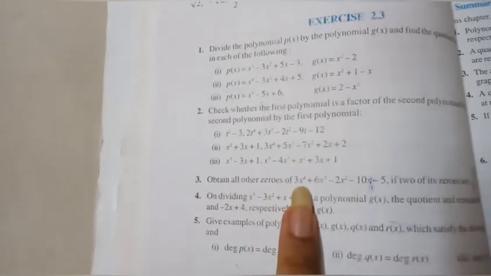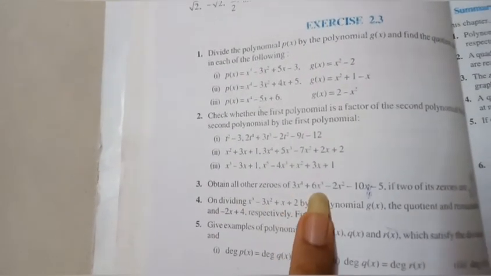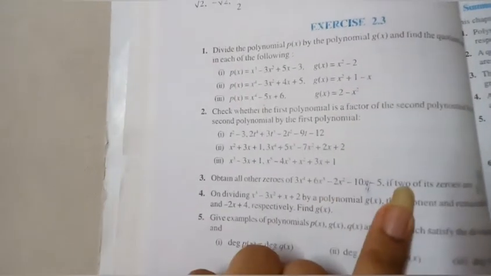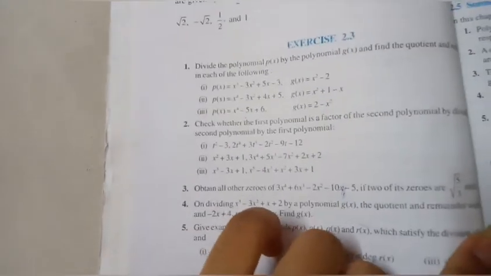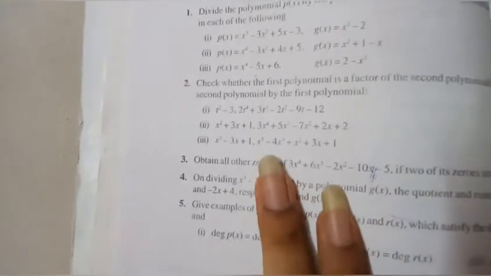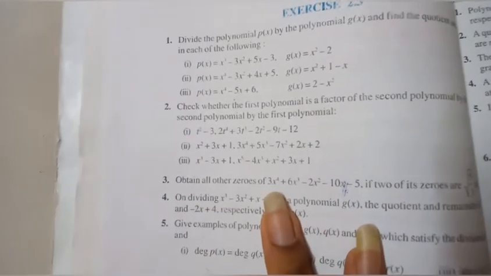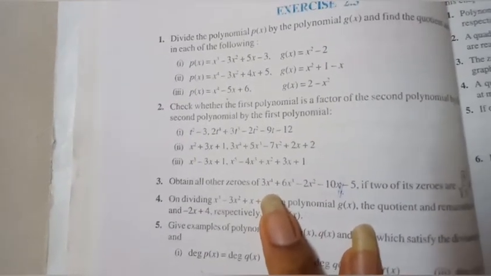In this it says obtain all other zeros of 3x^4 + 6x^3 - 2x^2 - 10x - 5, if two of its zeros are root 5 upon root 3 and minus root 5 upon root 3. Now as you all know, the highest degree of x is equal to the number of zeros.